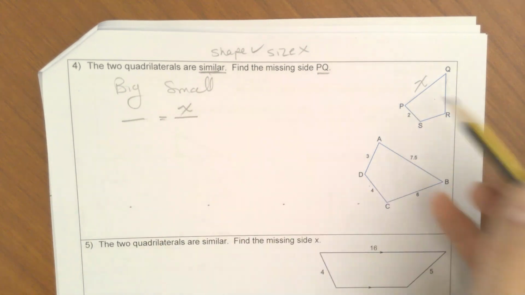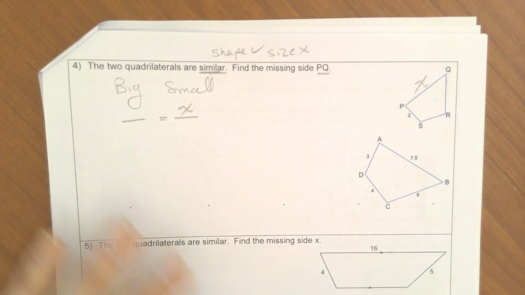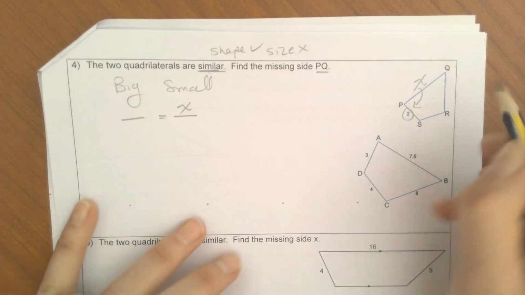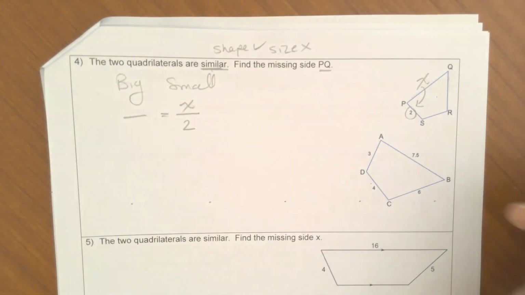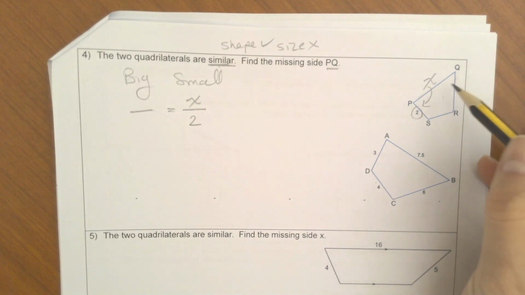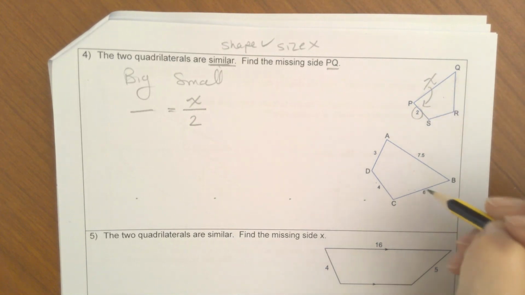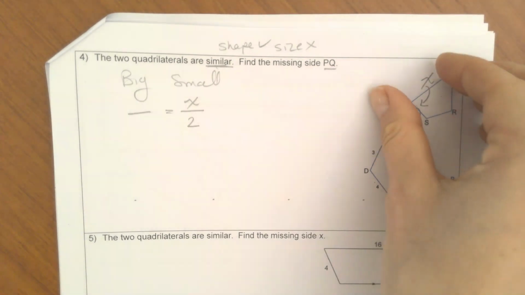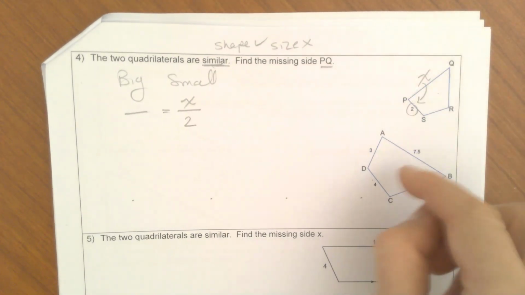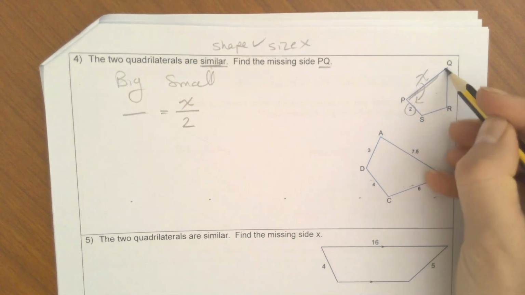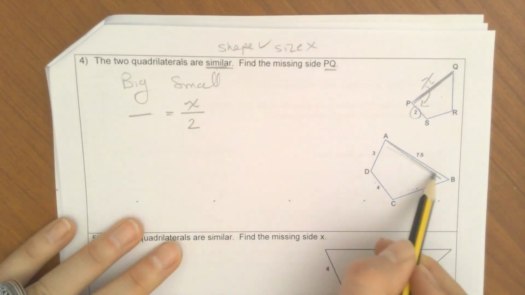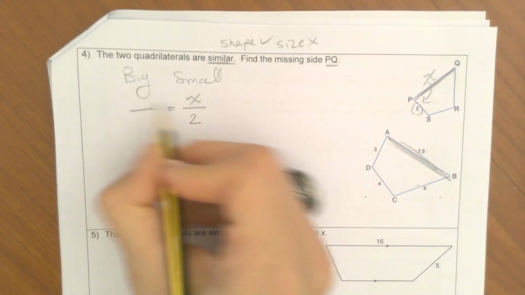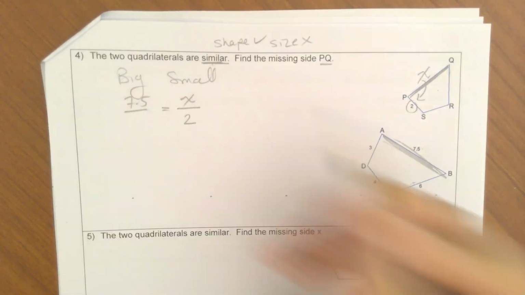And what's missing, I always put it up to make the math easier. Well, there's only one extra number here, so I'll use that one. Now I have to find out which side matches. If I take this and I move it like this, I can see it matches. This is the long side and this is the long side. So x matches 7.5.